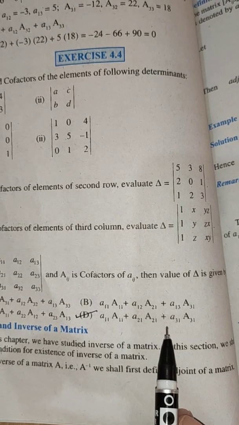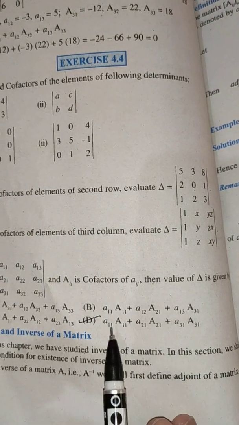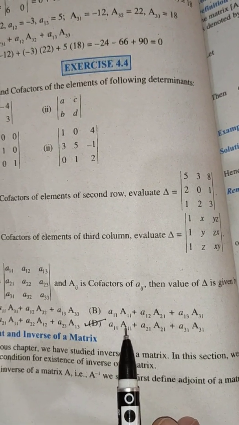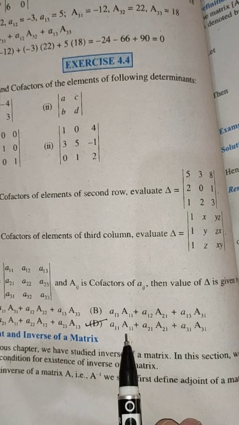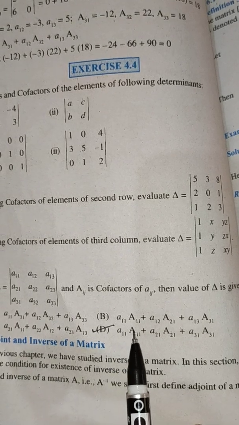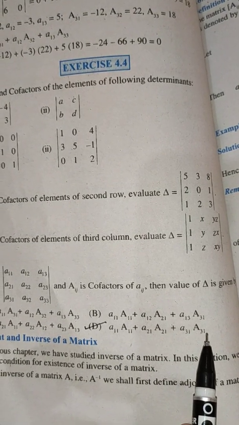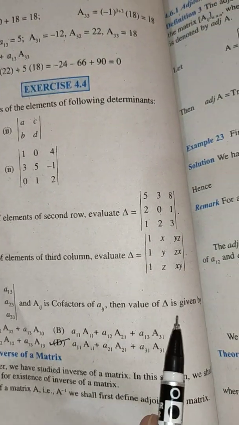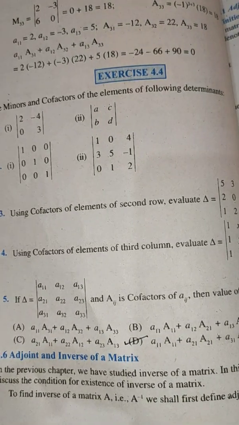a11 A11 plus a12 A12 plus a13 A13, that is small a multiplied by this capital A. Capital A stands for cofactor, small a stands for the element. तो element में उसके corresponding cofactor का multiply करा, sum करा, तो क्या मिलेगा? Determinant value. So which is the correct option? D is the correct option.